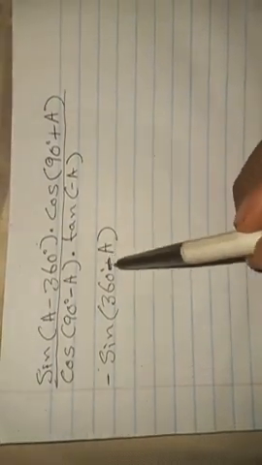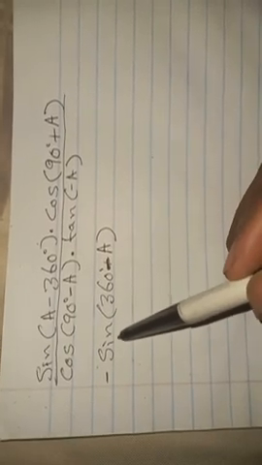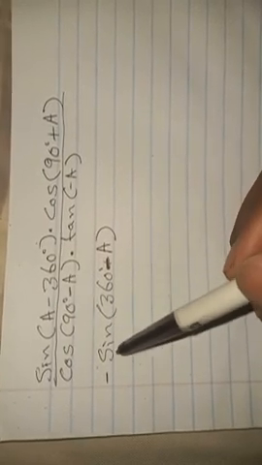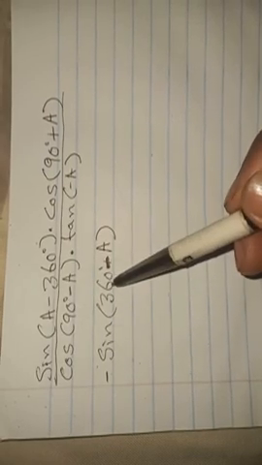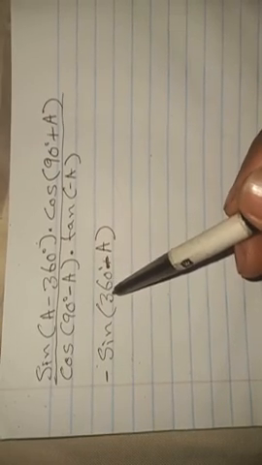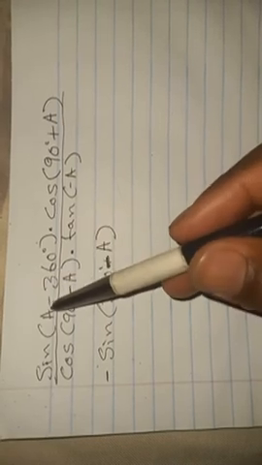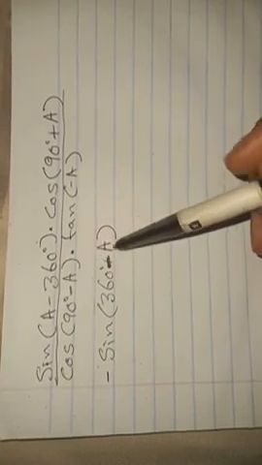Why negative a? We have taken out the common factor, the negative sign, so that we can start with 360 degrees, so that when you multiply this negative with 360, you get minus 360 plus a, like here at the beginning.